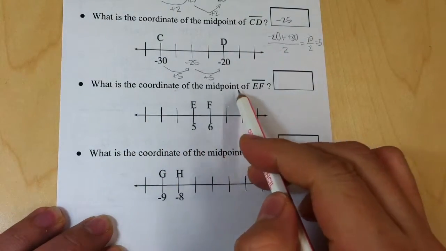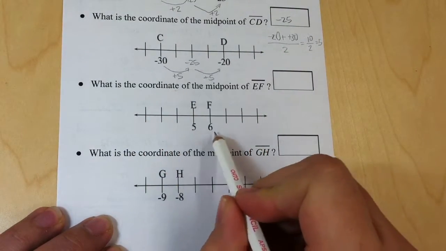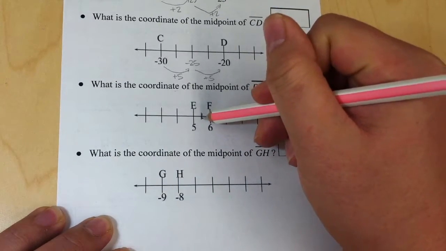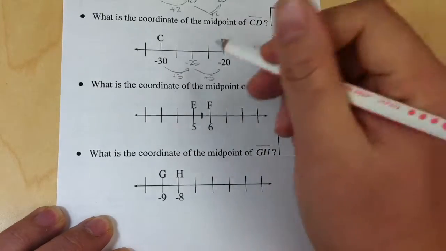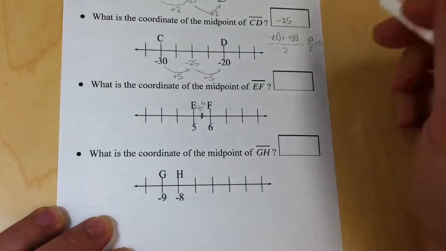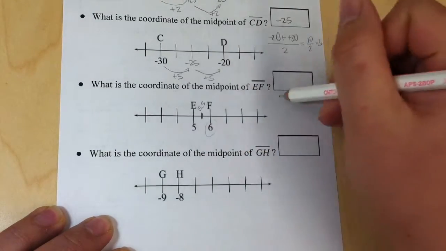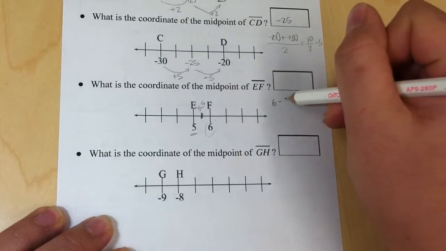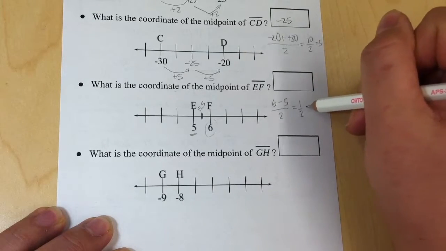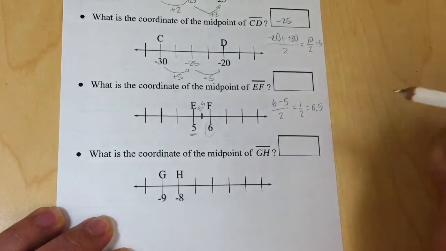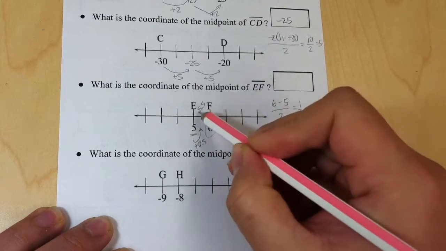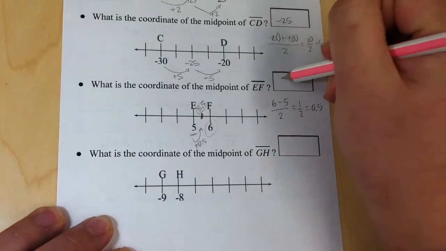What is the coordinate of the midpoint of EF? Between E and F, 5 and 6, some of you may know this number here is 5.5. If you're not sure, you can do the larger number, 6, minus the smaller number, 5, divide 2. This gives me 1 over 2, or 0.5. Then from 5 to the center, I do plus 0.5, which gives me 5.5. That's my answer.